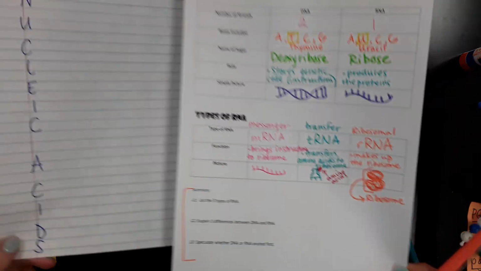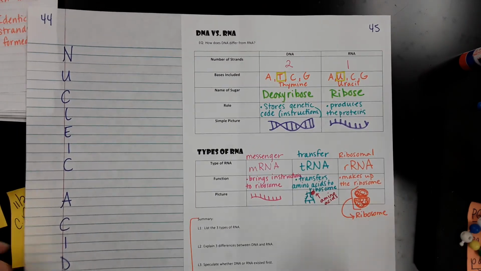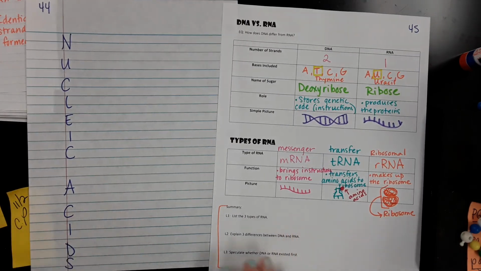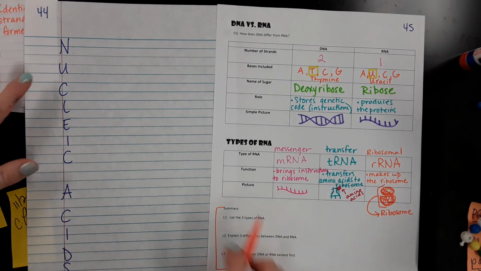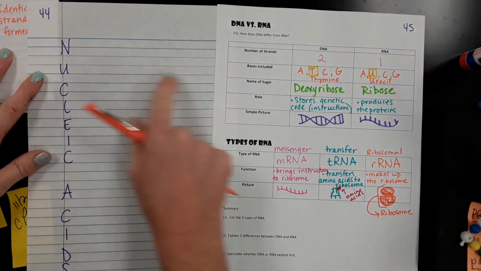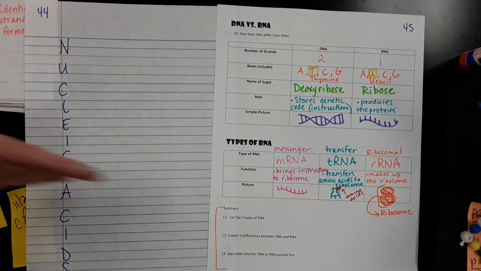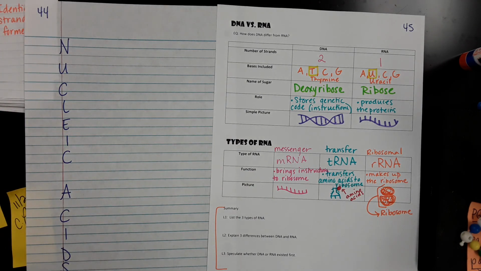And then on page 44, you guys are going to write a acrostic poem about nucleic acids. So anything you've learned about DNA or RNA, you want to write informational sentences that stem off from each letter of nucleic acids. What you guys are going to submit is page 44.